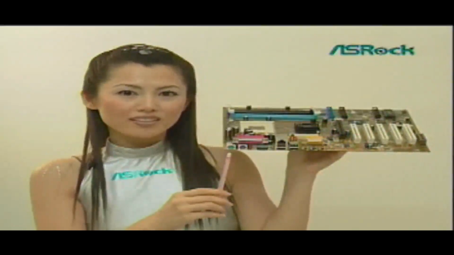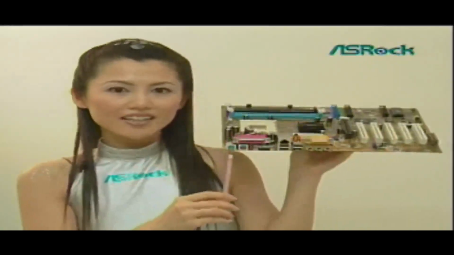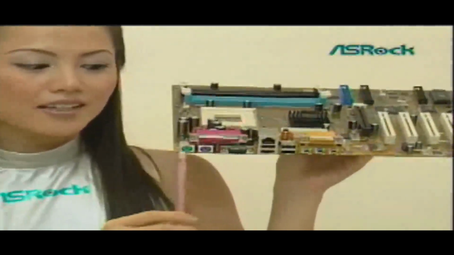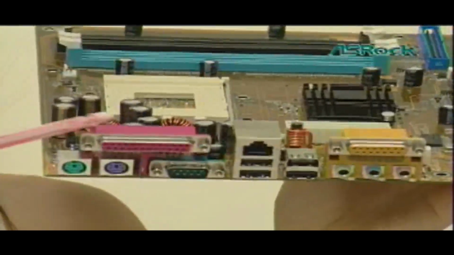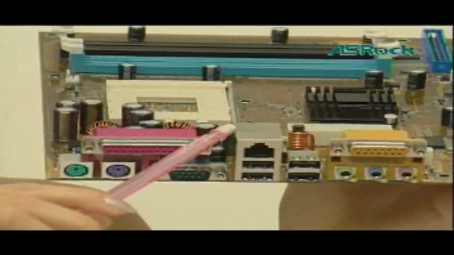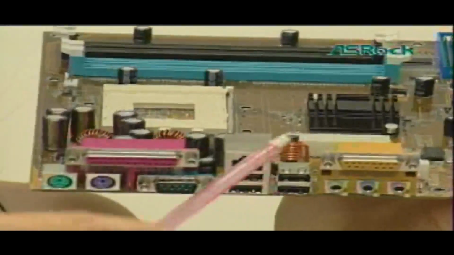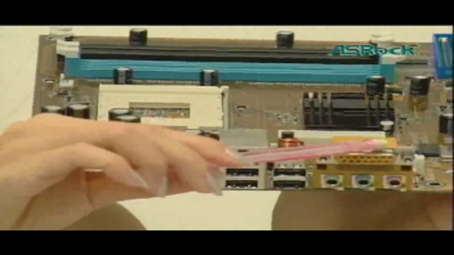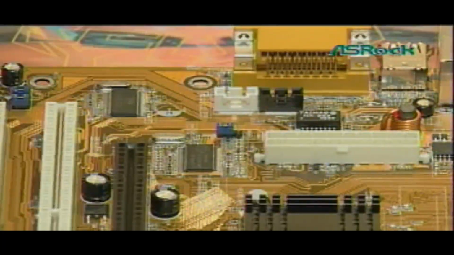I/O panel ports to attach devices to motherboard. Let's take a look at the ports. And the mouse port, PS2 keyboard, parallel port, serial port, LAN port, USB ports. This is game port. Those are audio jack. At the last, we are going to introduce you the jumpers.